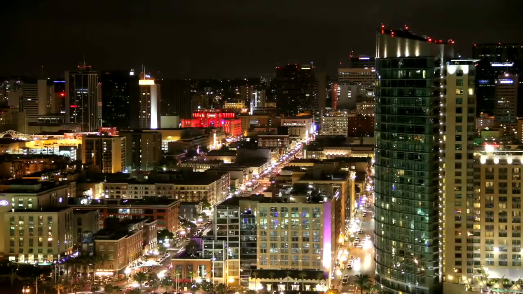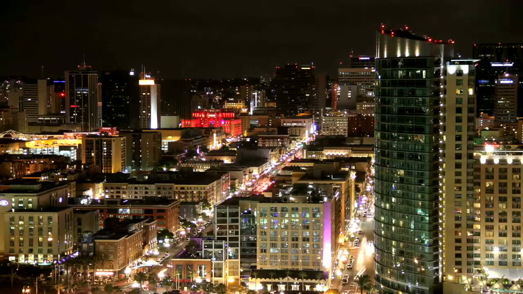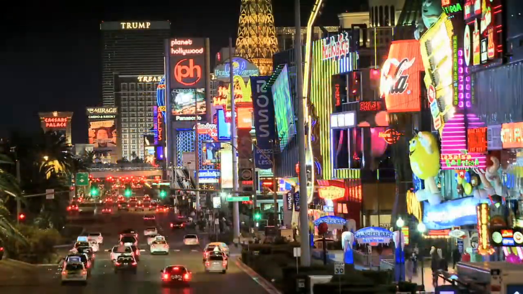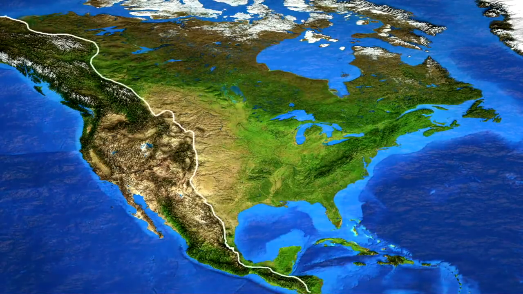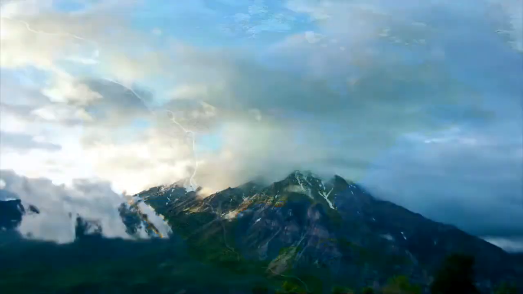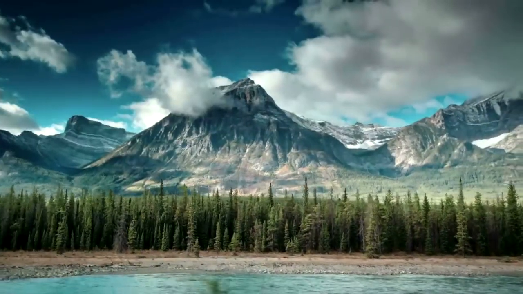North America is the Earth's fourth most populous continent and is home to around 570 million people, or roughly 7.5% of the world's total population. Geographically, the most dramatic region of the North American continent consists of its rugged western mountain ranges that begin in the U.S. state of Alaska and run all the way down the continent.